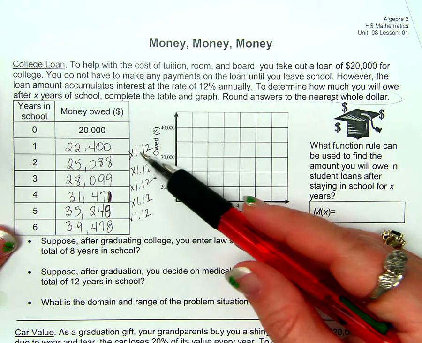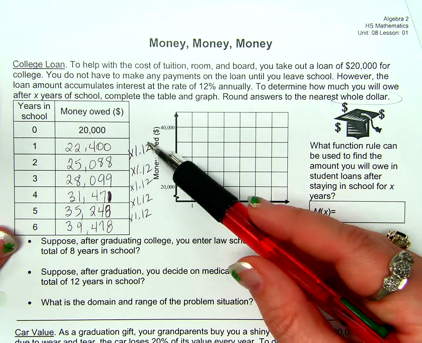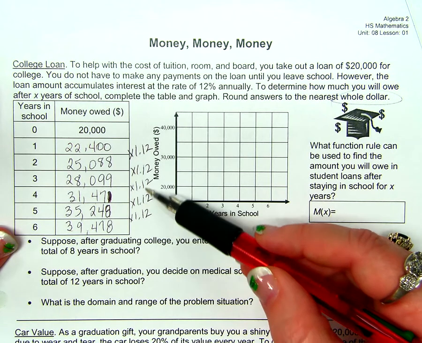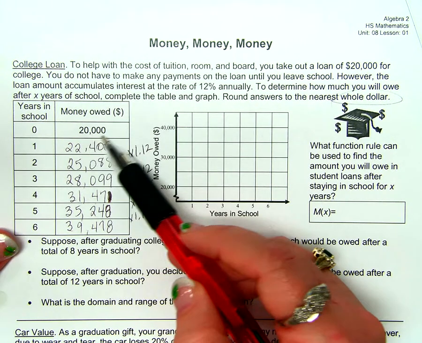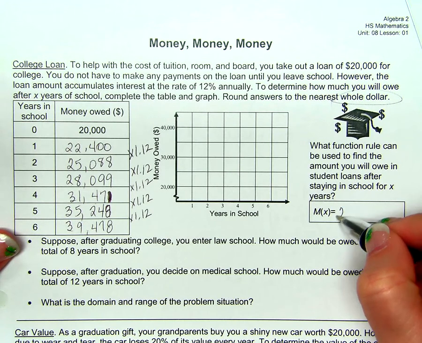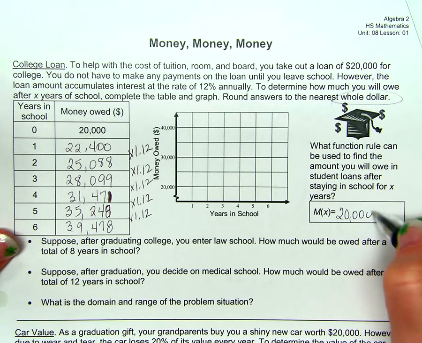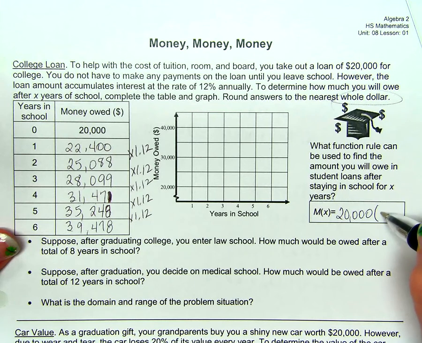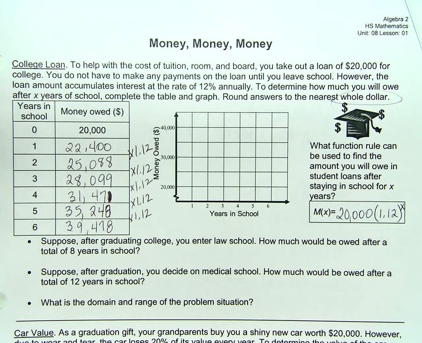Do we know the ratio? It's 1.12. Okay. Do we know the initial amount? 20,000. So what is our equation then? 20,000 times 1.12 to the x power.